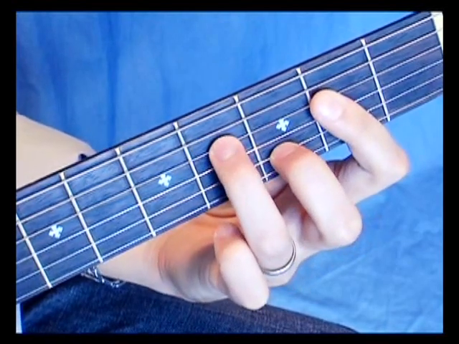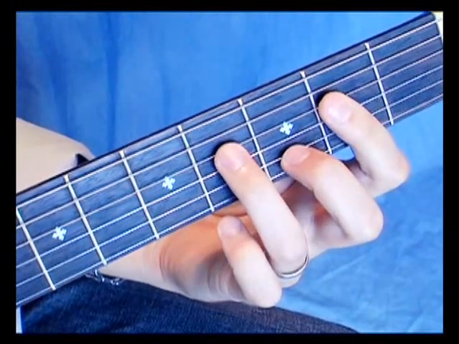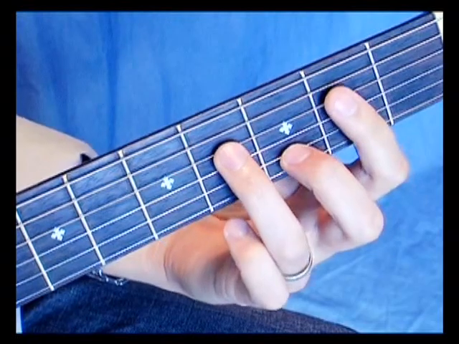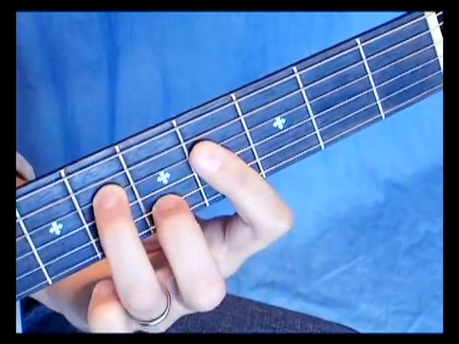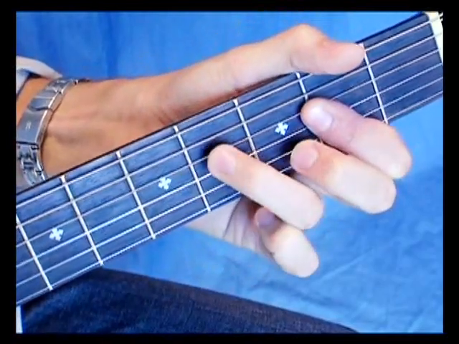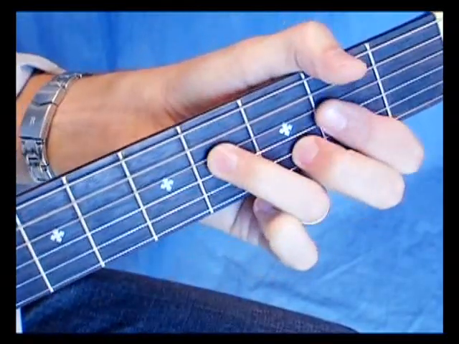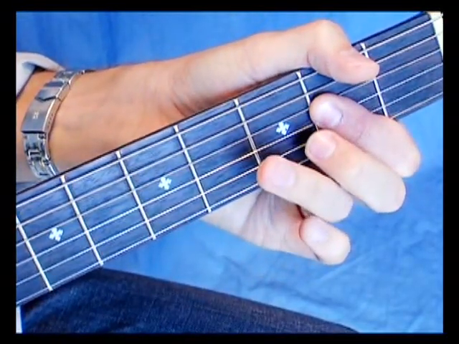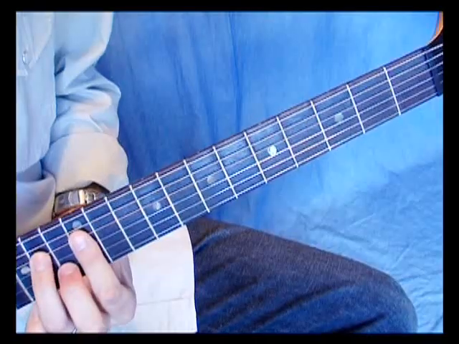You can hear these shapes used together in the interlude to Jack and Diane by John Mellencamp. This trick of switching back and forth between an A and a C-form bar chord is used quite a bit by Rolling Stones guitarist Keith Richards, who would move these shapes all over the fretboard.